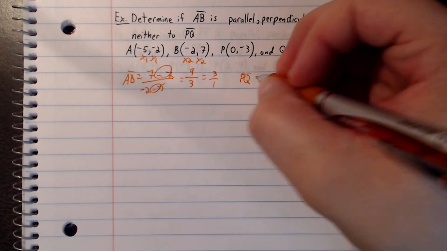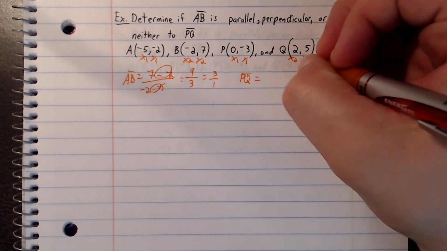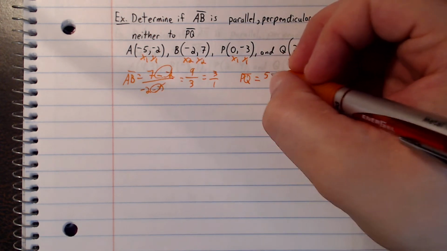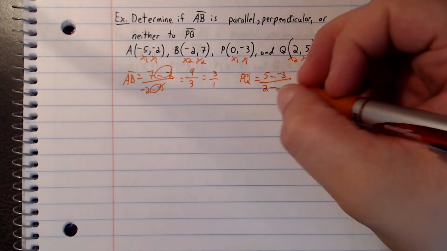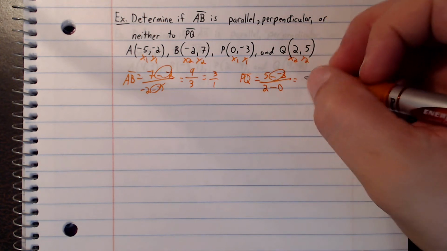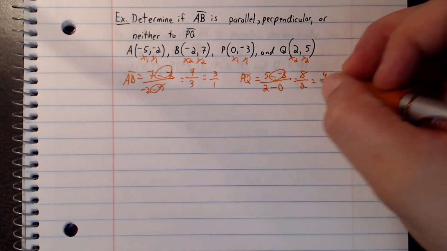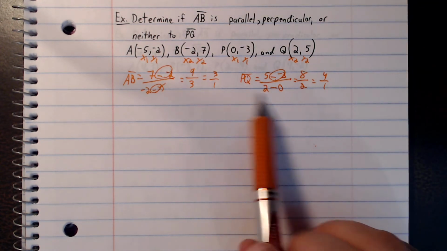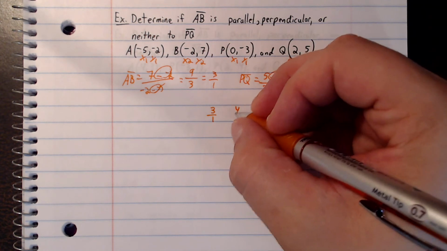PQ. Five minus -3, 2 minus 0. Let's see, that becomes 8 over 2, which is 4 over 1. Alright, so we've got 3 over 1 versus 4 over 1.